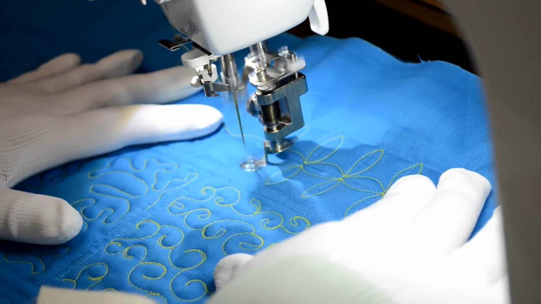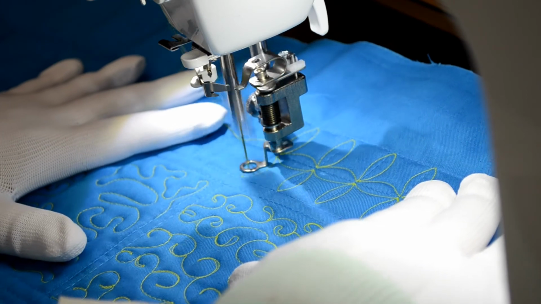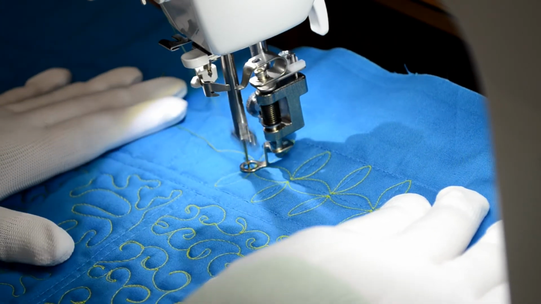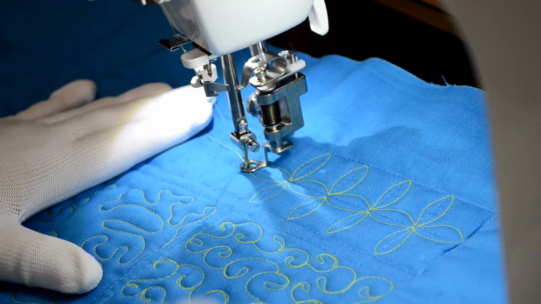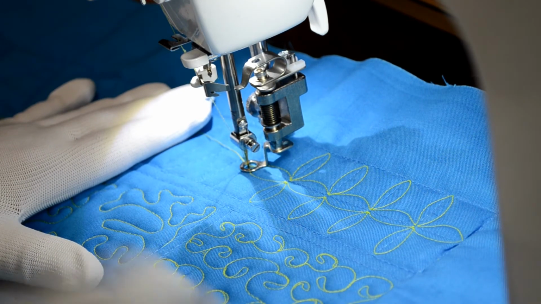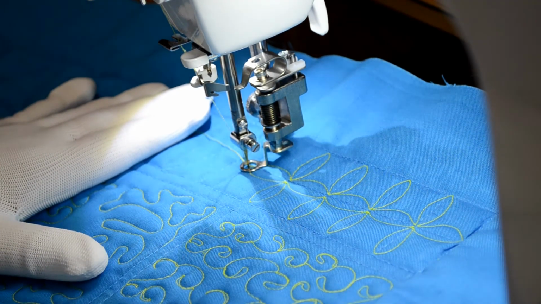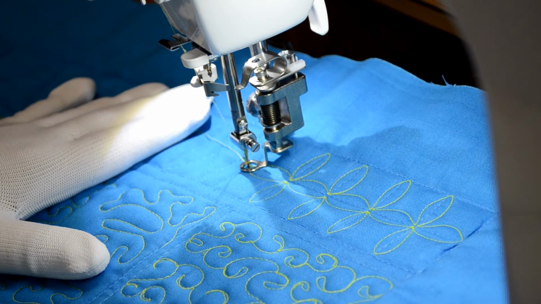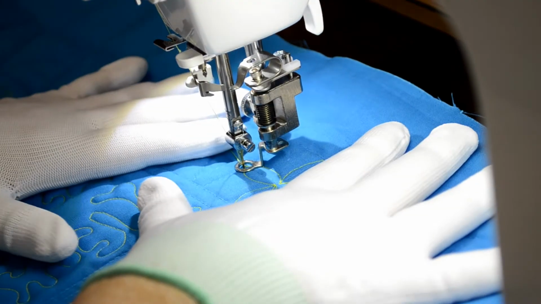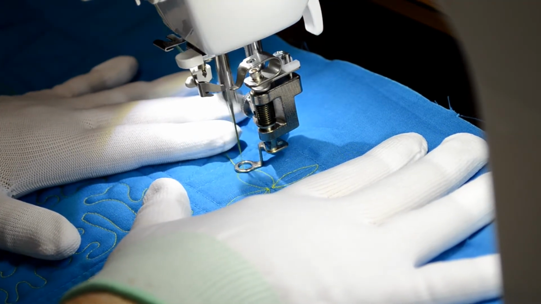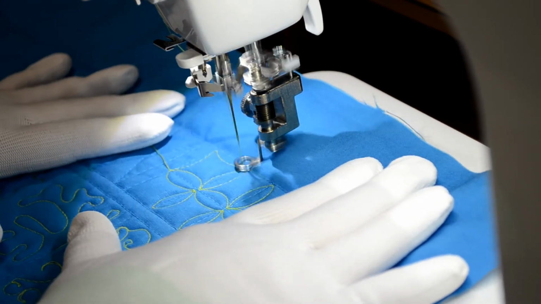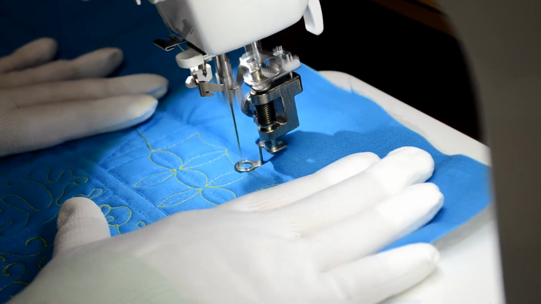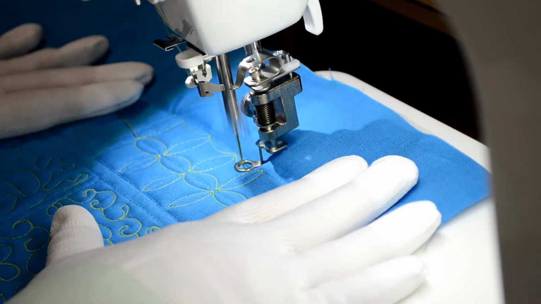And if you don't stitch as fast as I do, you know what? It's okay. A lot of people stitch much faster than I do, and it's still okay. You just stitch at the speed that's comfortable for you. Now we're going to finish this off. I'm just doing that little jump all the way around. Keep your eye on the points.